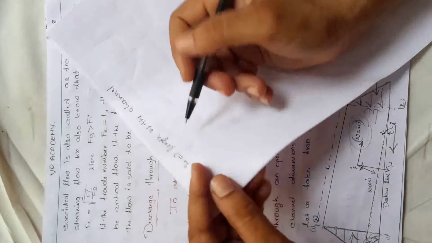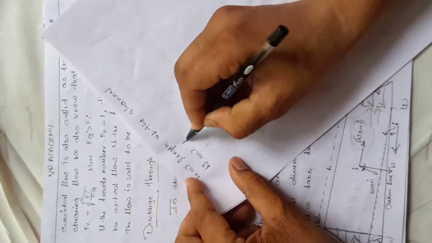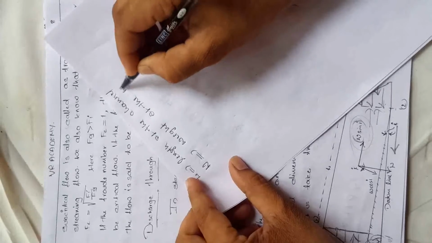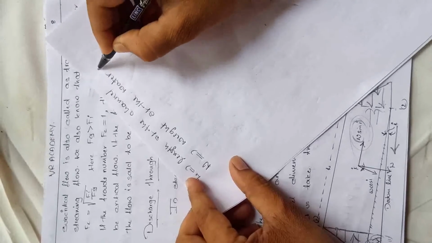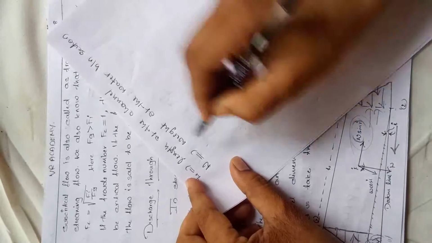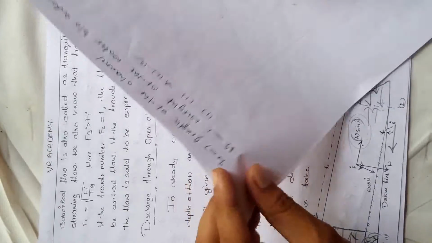And W is the weight of the water between section 1 and 2. But we are going to consider only W sin i, because this is the component in the direction of the flow, causing the motion.